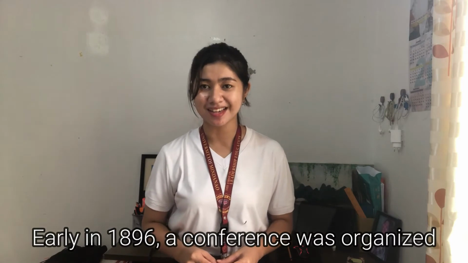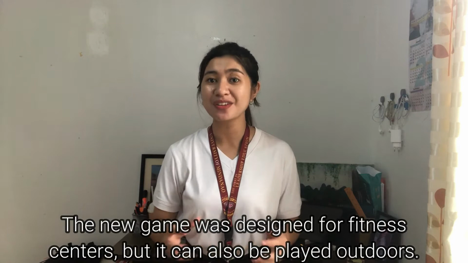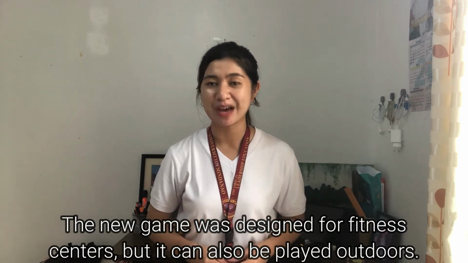Early in 1896, a conference was organized at the YMCA, and Morgan was invited to demonstrate his game by the director of the Professional Physical Education Training School. Morgan led two teams with 5 men to Springfield in front of the conference delegates at the East Gymnasium. Morgan explained that the new game was made for fitness centers, but it can also be played outdoors.